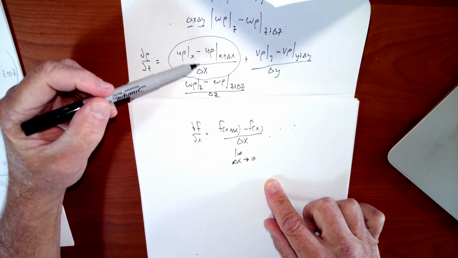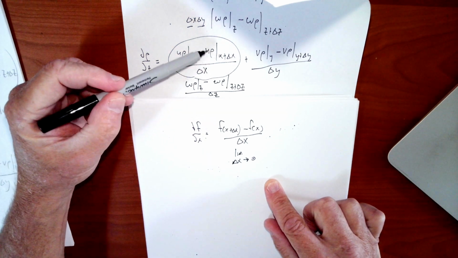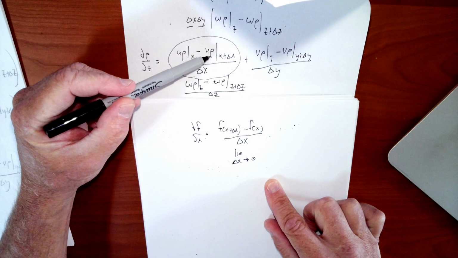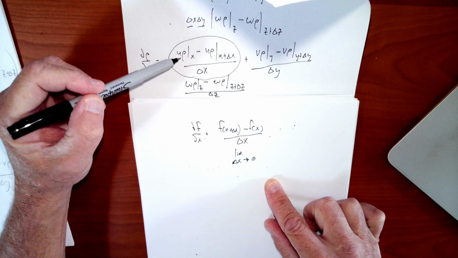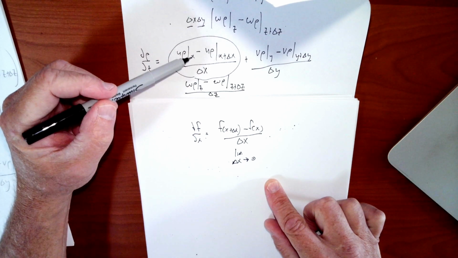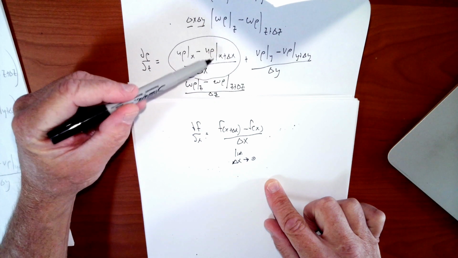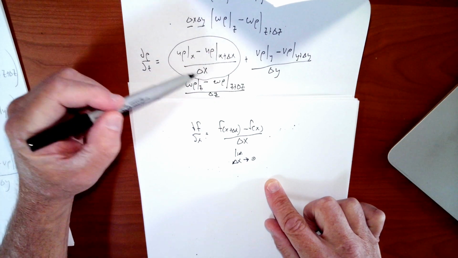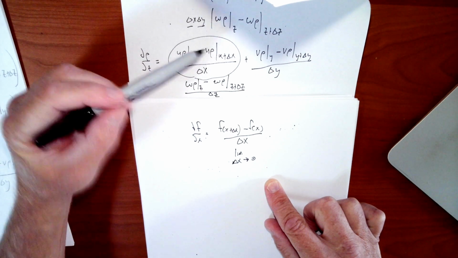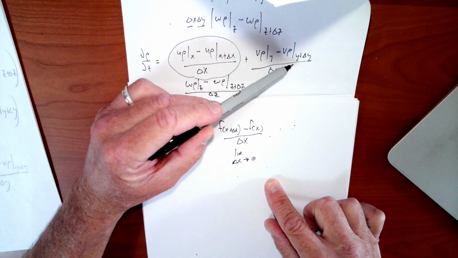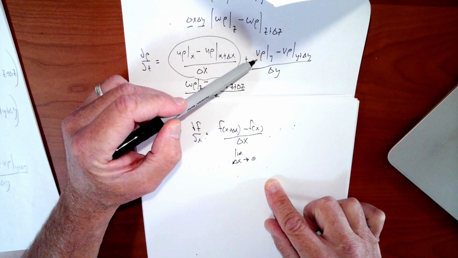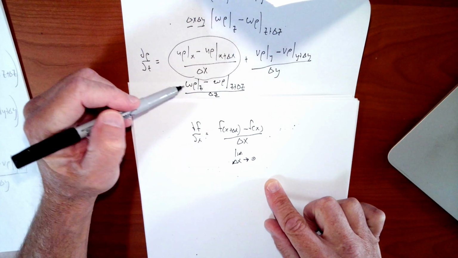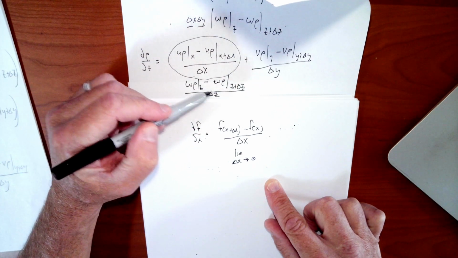We have 3 different times. The function here is u rho. It's u rho at x plus delta x, u rho at x. The negative sign is switched compared to this. That's going to be a negative derivative, but that's fine. It's going to be negative derivative with respect to x of u rho, negative derivative with respect to y of v rho, and negative derivative with respect to z of w rho.